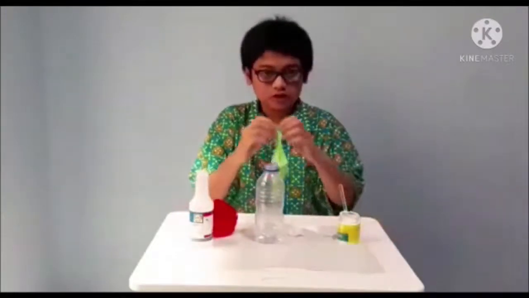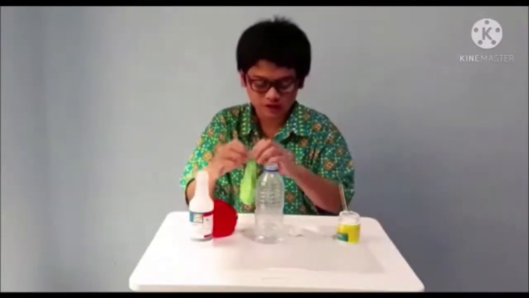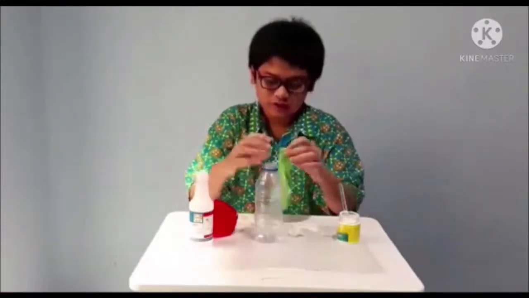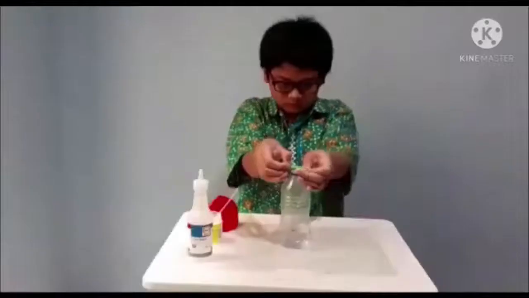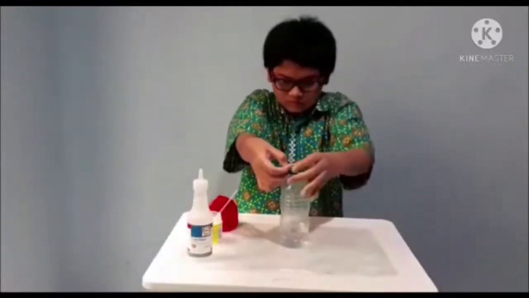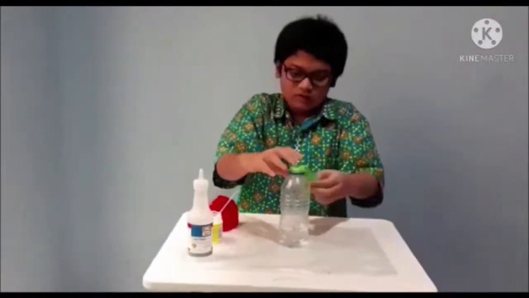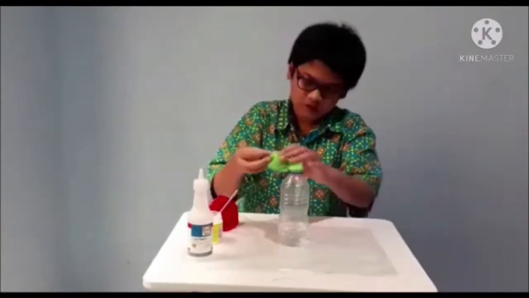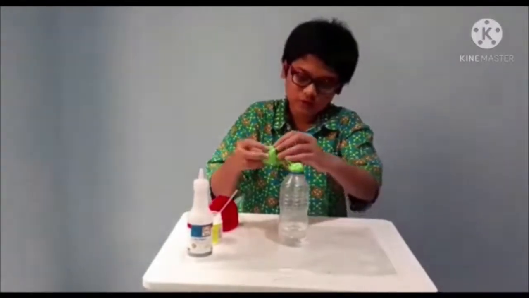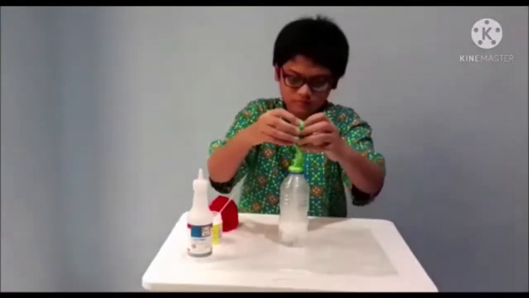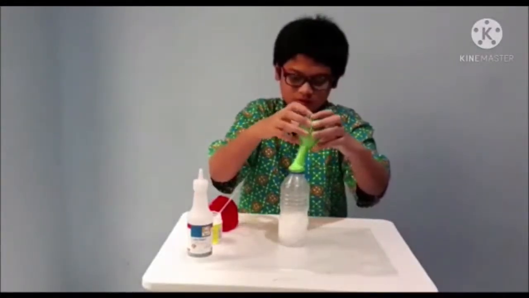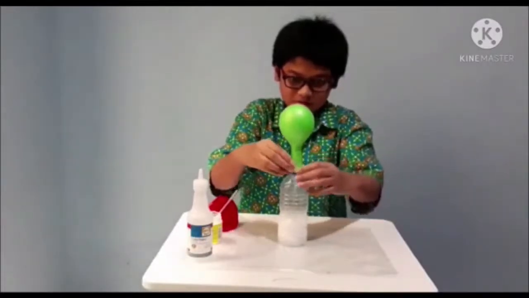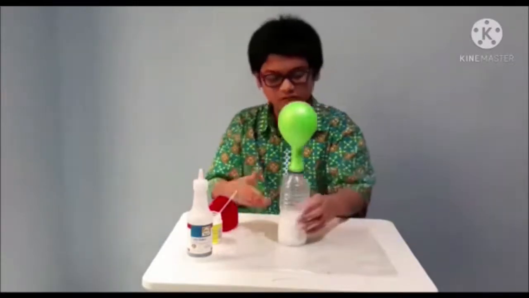Next, put the balloon onto the bottleneck. Attach it tightly to the bottleneck. Now, pour the baking soda into the vinegar. See the result? It works.